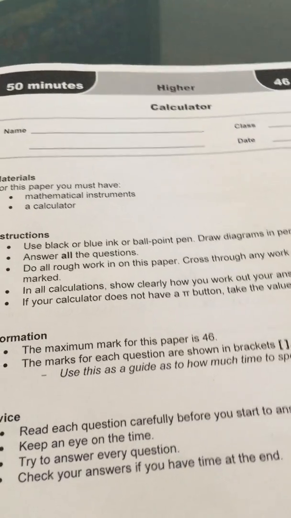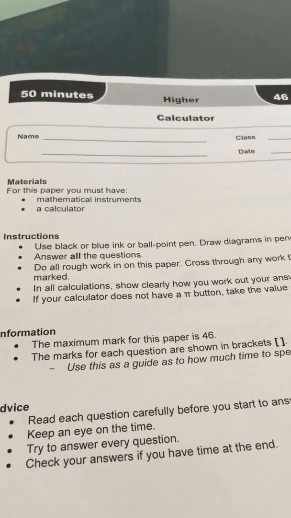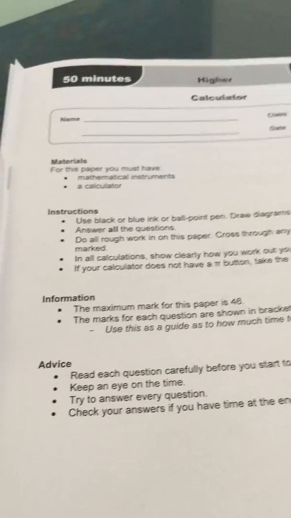Okay, so here we're going to do a run through of your consolidation test so you can go back through your paper and make your corrections and see where you went wrong.